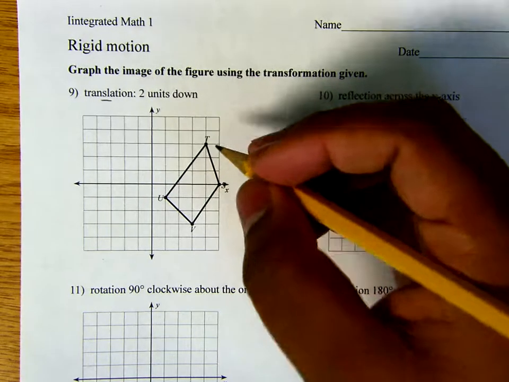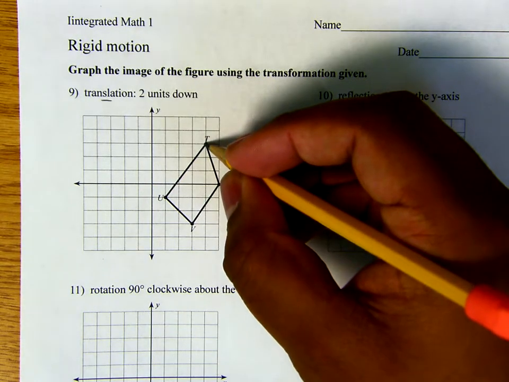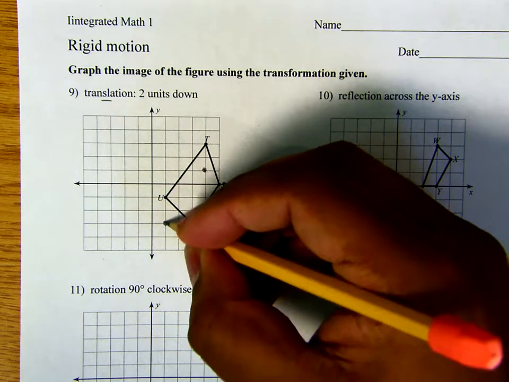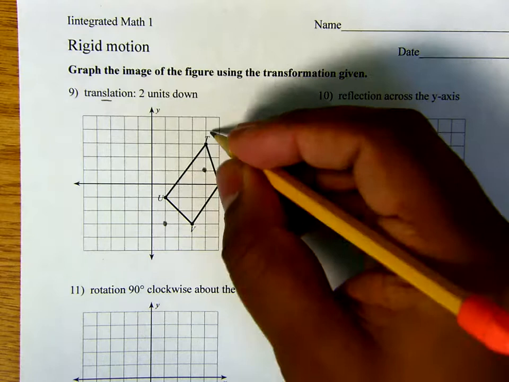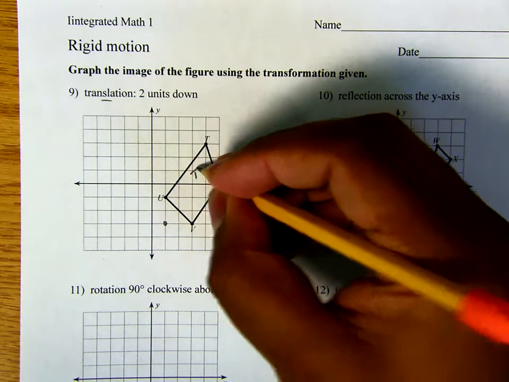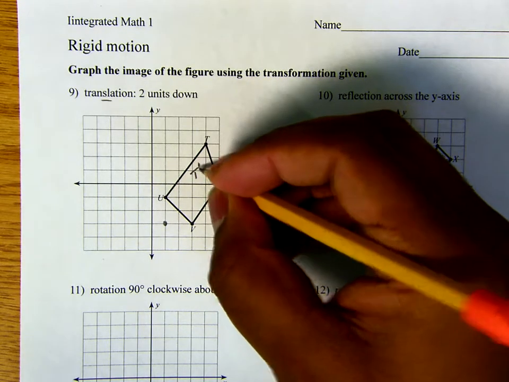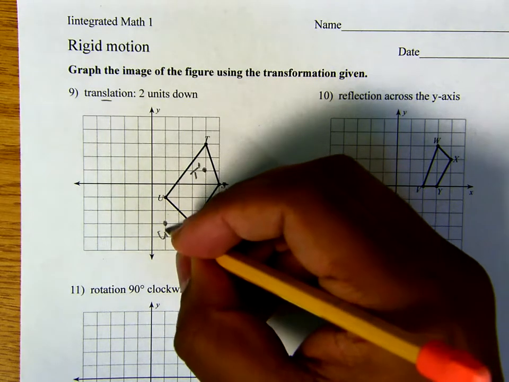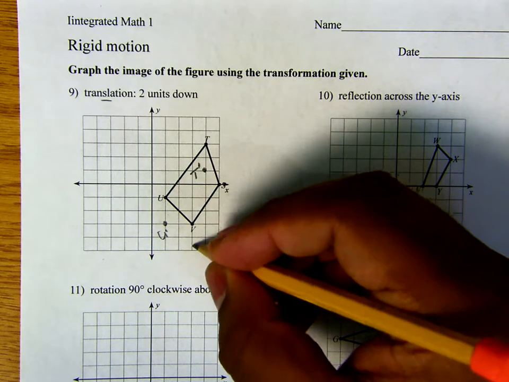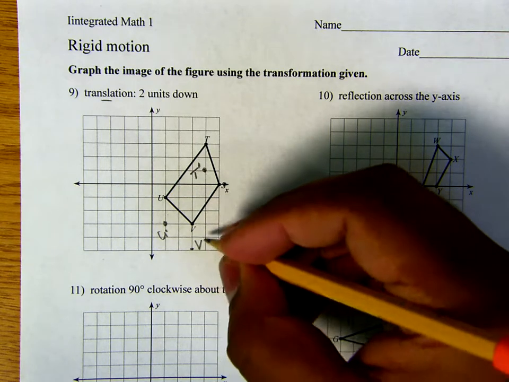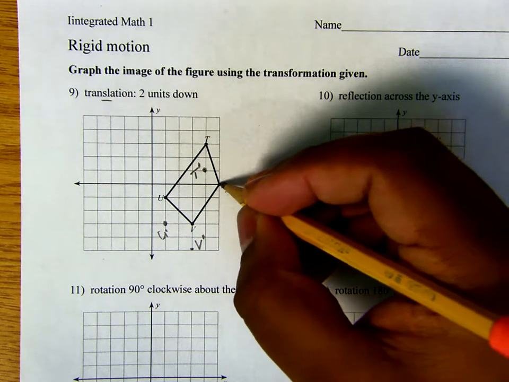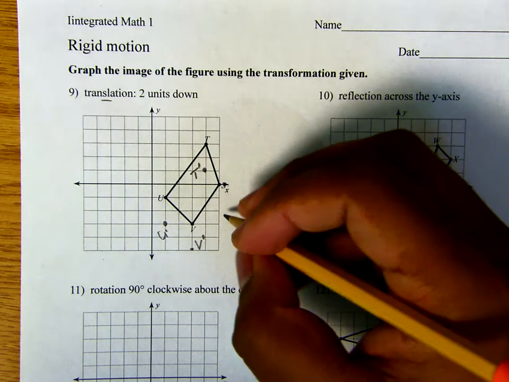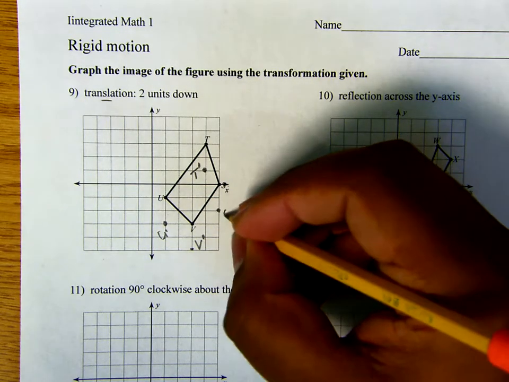and each point you want to slide down the number of units. So here's 2 units here, 2 units here, and this point here is point T, and it's going to be called T prime. This point is U, U prime. Then 2 more points here, V prime. And then here, 2 points. And it's hard to see, but it's an S, and that'll be S prime.